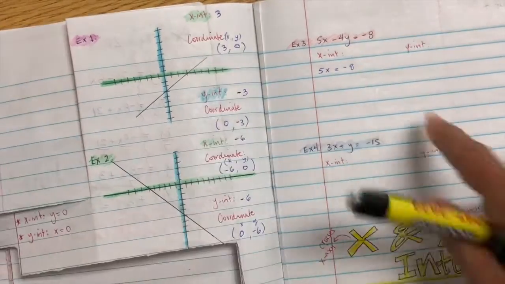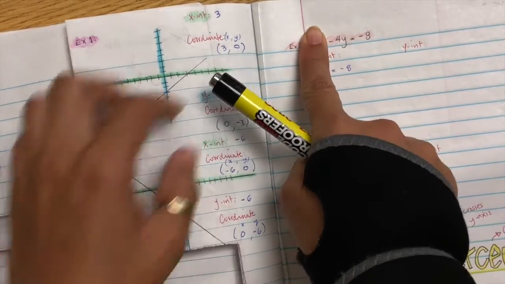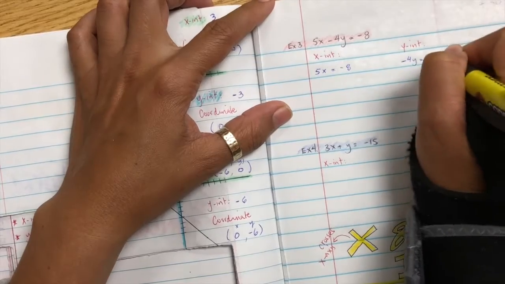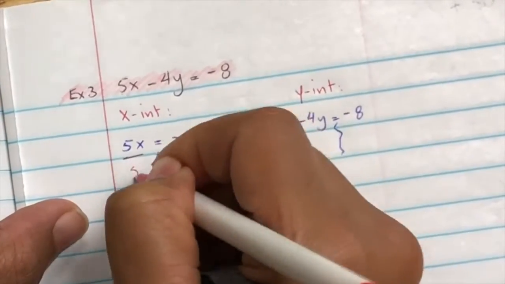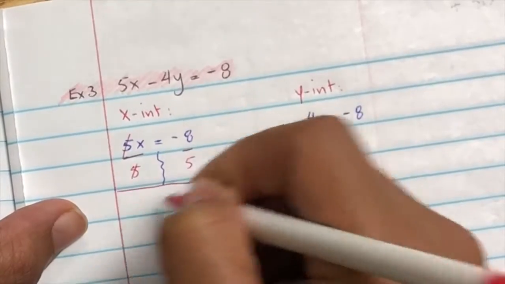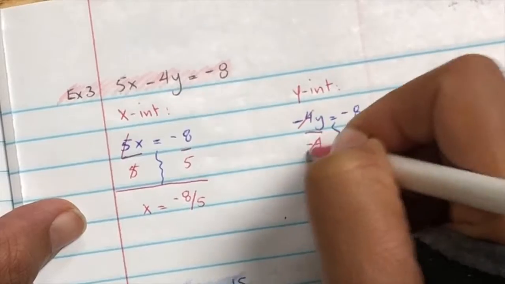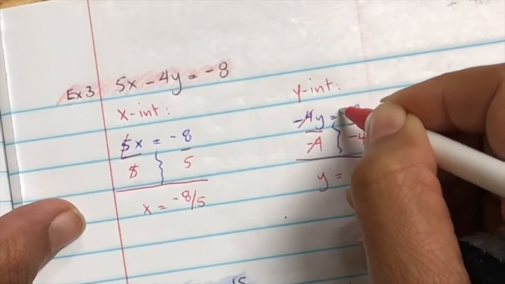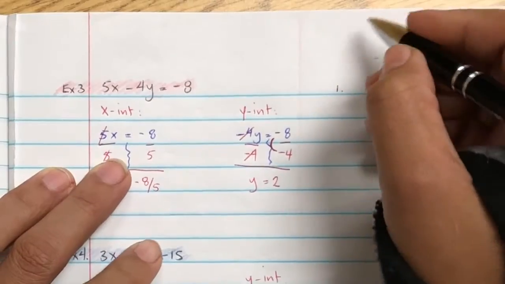Underline x-intercept. What about the y-intercept? Well, at the y-intercept, x is equal to 0. So anything multiplied by 0 is 0. So I'm going to cover that and write what's left, which is negative 4y is equal to negative 8. Draw a river, solve the equation. So we're going to get x is negative 8 over 5 and y is equal to, a negative divided by a negative is a positive, because remember that's a happy face, so that's going to be 2.